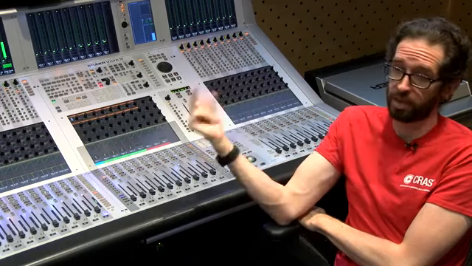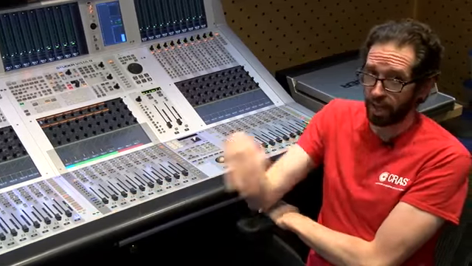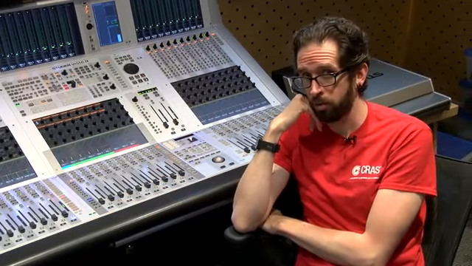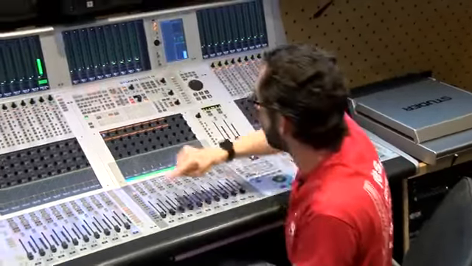If you want to pan something, you have to turn the pan on. If you want to EQ something, you have to turn it on. If you want to use an auxiliary send, you have to turn it on. That's exactly how this console works. Anything at all that you want to use, you have to turn it on. So let's see what we have on and off buttons for.